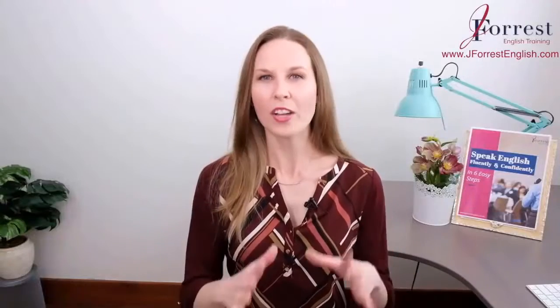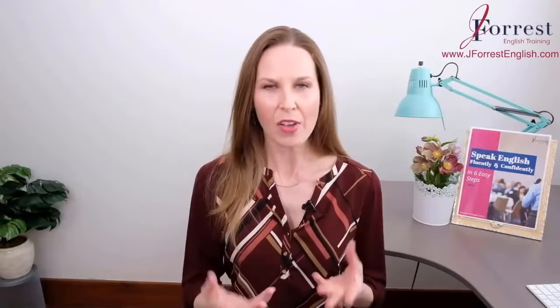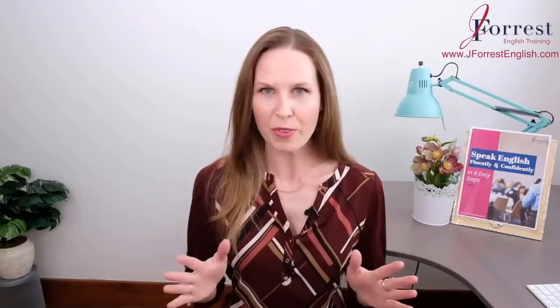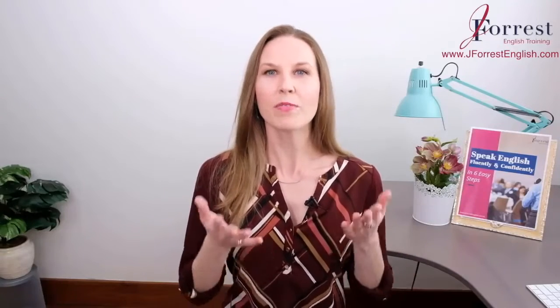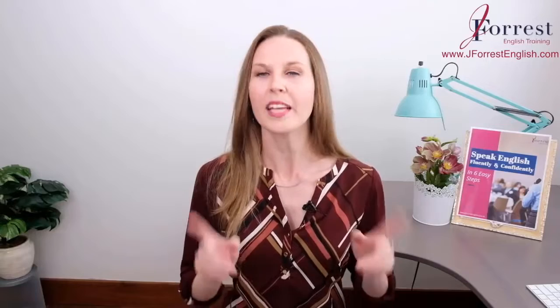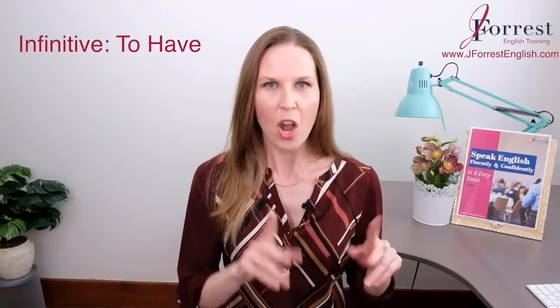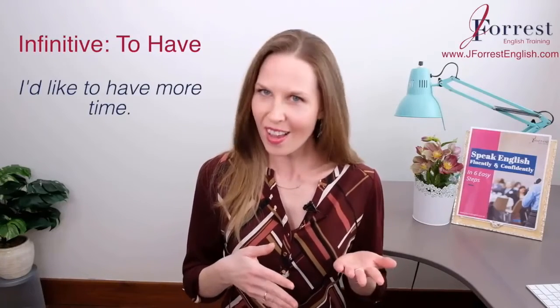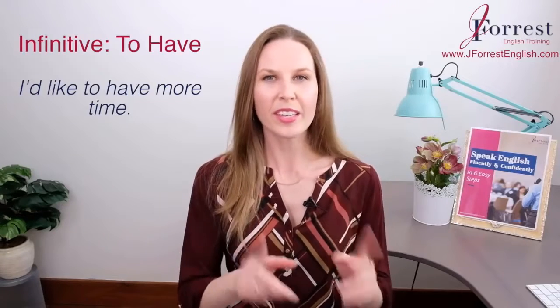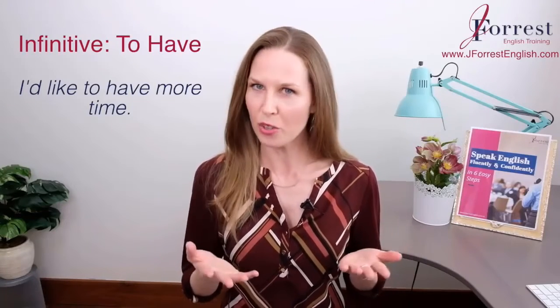Let's talk about the conjugation of the verb have. I want to start right from the beginning so it's very clear. Now, our infinitive form of the verb is to have. Of course, we can use the infinitive in certain sentence structures. For example, I'd like to have more time. So here is the infinitive being used.